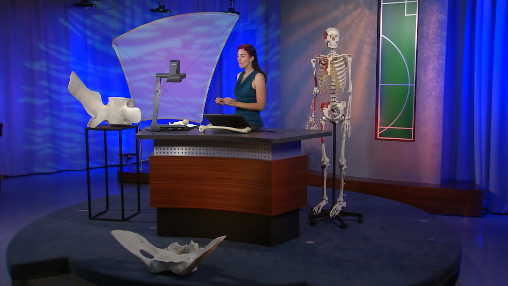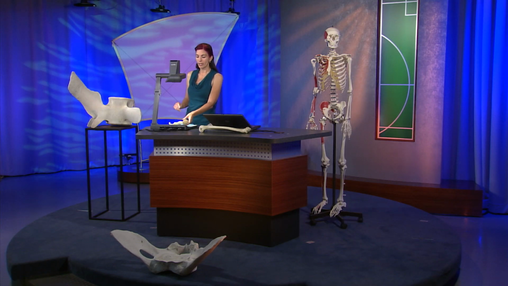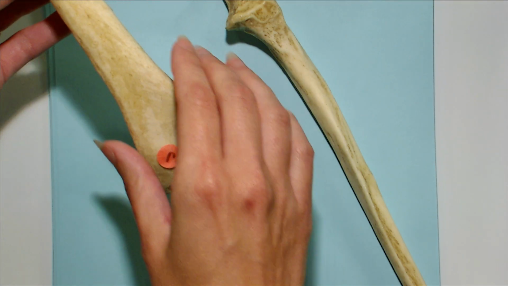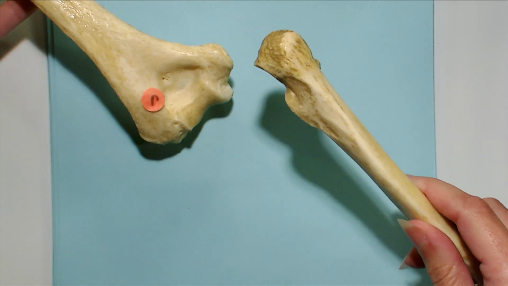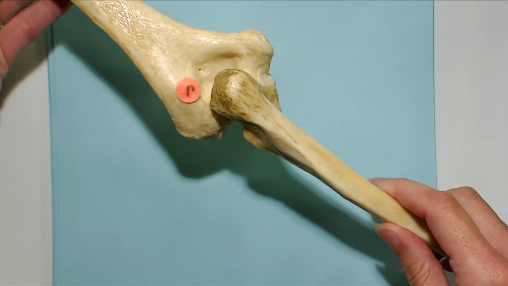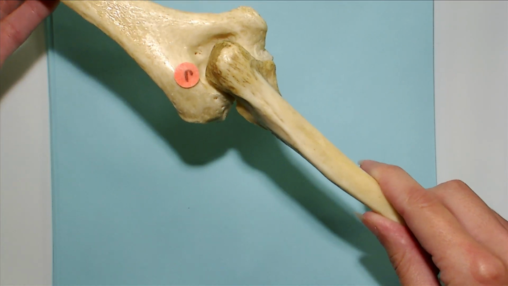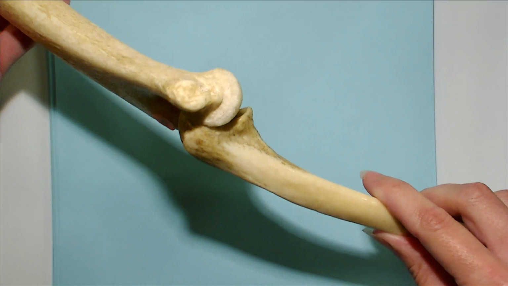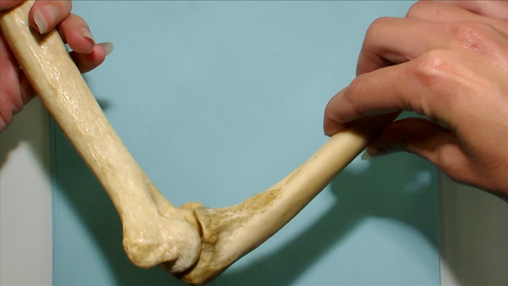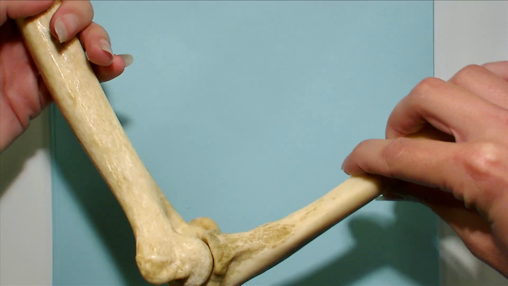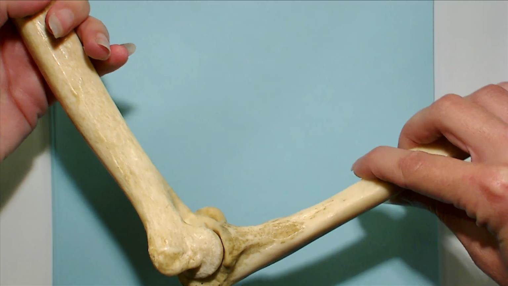I actually have over here a humerus, which is the upper bone, and then we have the bone that makes up the elbow. What we can see is that when we attach it, like so, it fits in such a way that allows this hinge motion, very similar to the way a door moves.